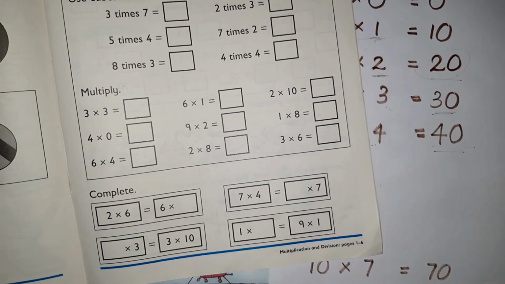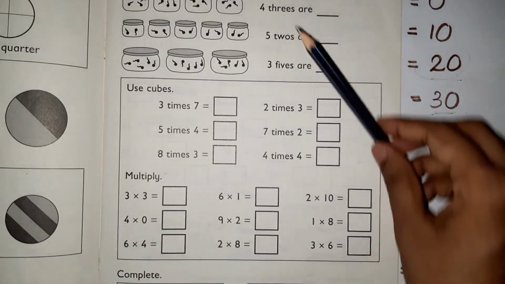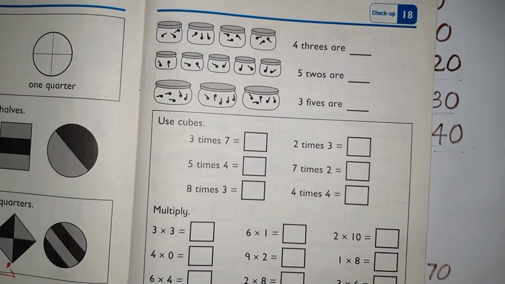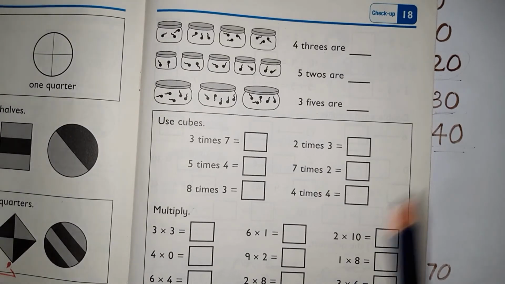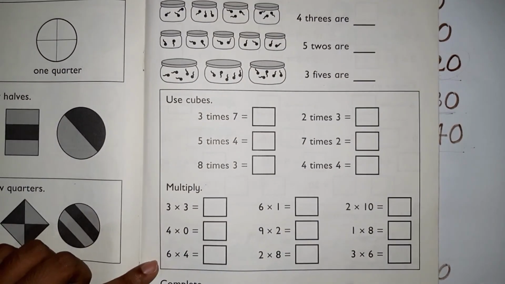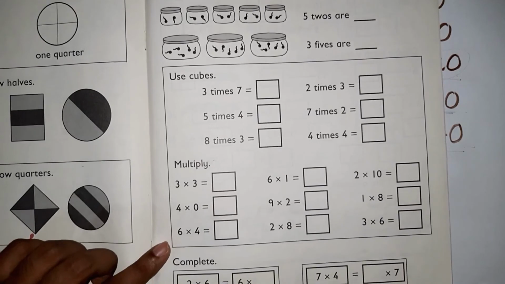Okay, so you may use cubes in these equations. Use cubes means the objects that you have collected for this lesson. So you have to ask your parents to help you, and you can do each and every activity using the objects that you have.